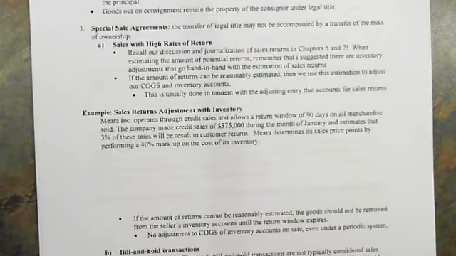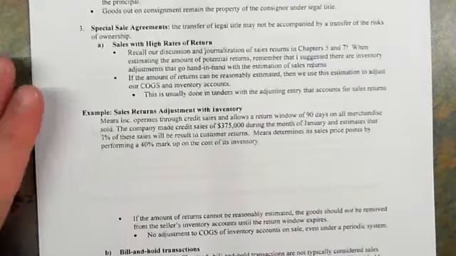So remember, when the returns can be estimated, we want to make a debit to sales returns, a credit to the allowance for sales returns. But hand in hand with that entry, we also then have to make an entry that will show the estimate of our inventory that is going to come back upon those sales returns.